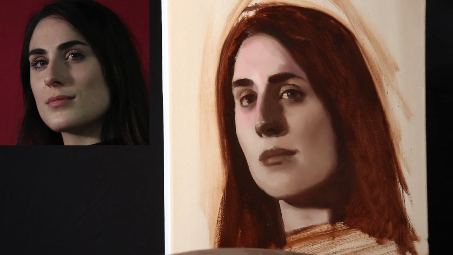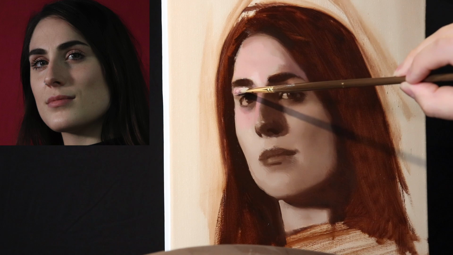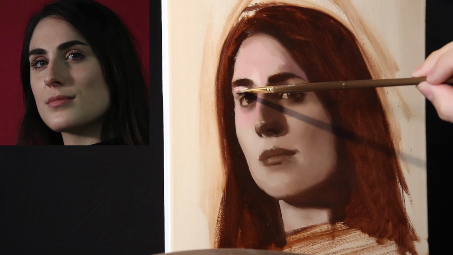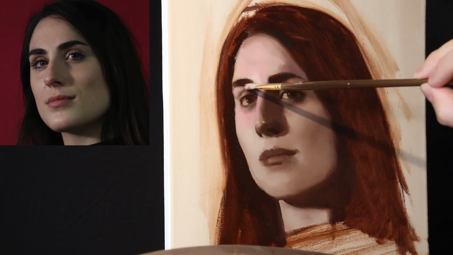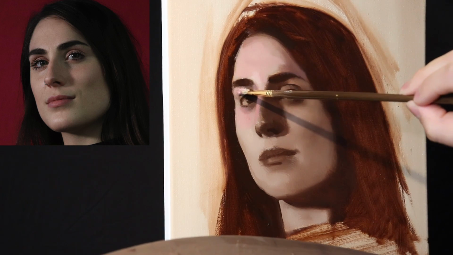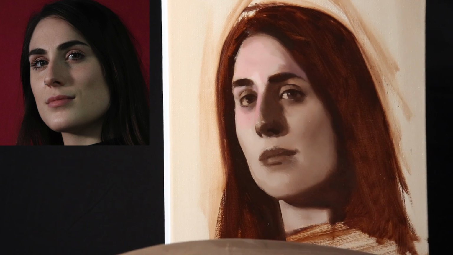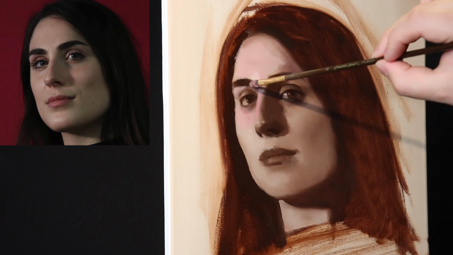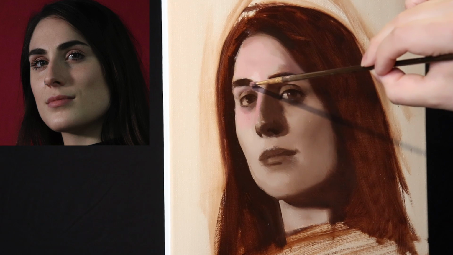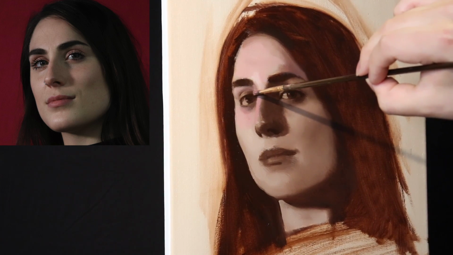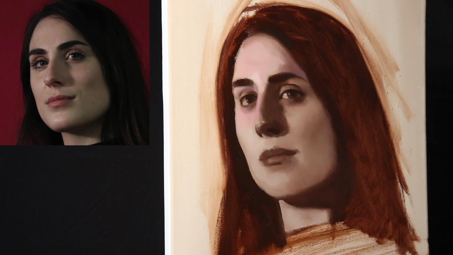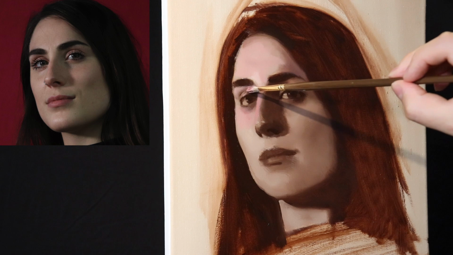And the thing with the layering, you don't have to worry about going too light. So knowing that you're going to put in another layer, I'm not afraid of making that spot too light, because it's easier to darken a color than it is to lighten it, I find, when you're layering with oil paint. So I'm going to push a little more light on the upper eyelid.